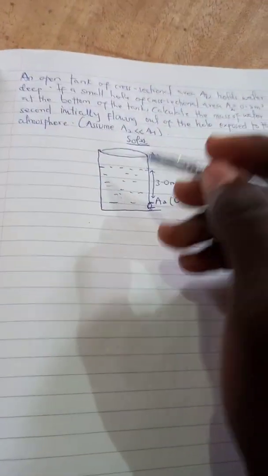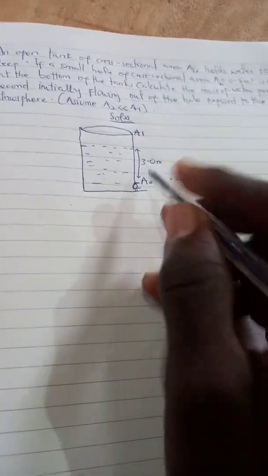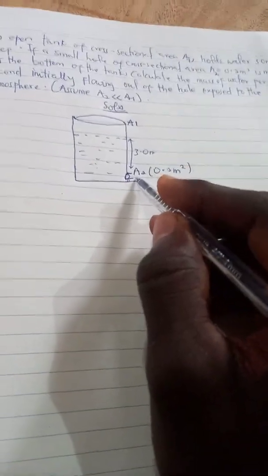So they are saying that this tank is holding water of height 3.0 meters. So let's assume that this is the water height, 3.0 meters, like this. If you have a tank containing water at this height, water will be exuding from the bottom hole, and the question is asking us to find the mass of water per second that will be flowing out of this small hole here. So how do you go about this?